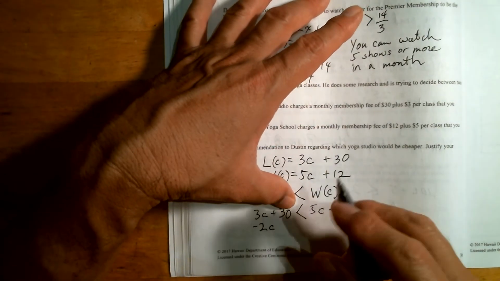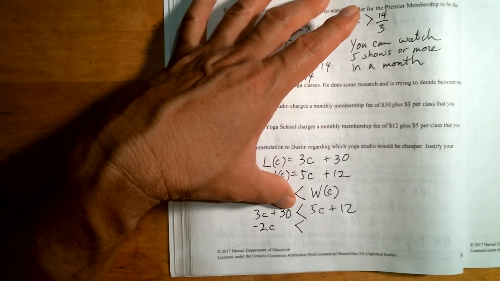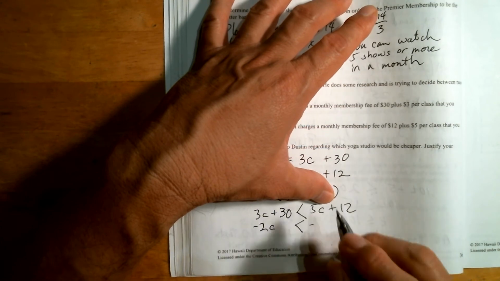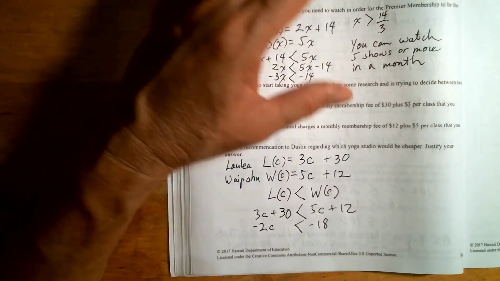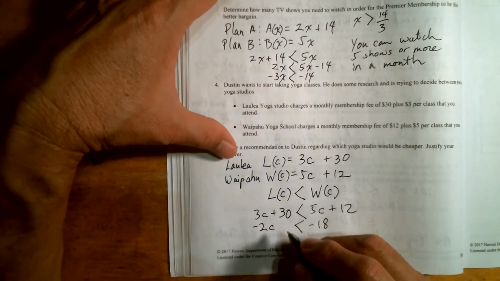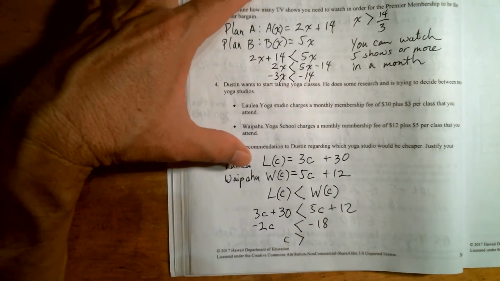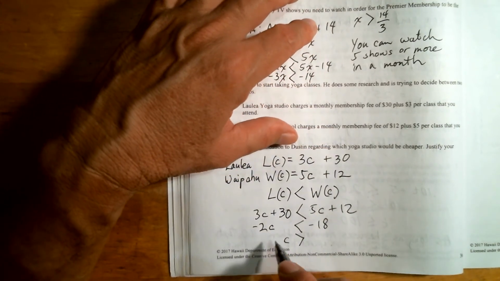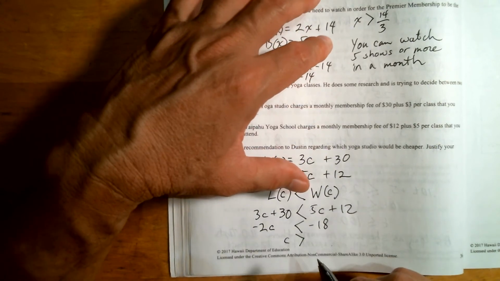Subtract 30 from both sides, I'll end up with minus 18, is it? Yeah. Okay, I got a negative sign there, and I want to change it, so divide by negative 2 on both sides, and change the direction. Divide by negative 2 on both sides, this turns to 9.